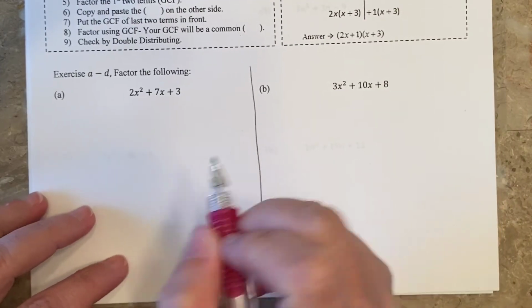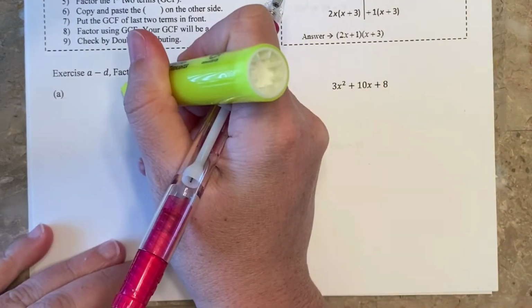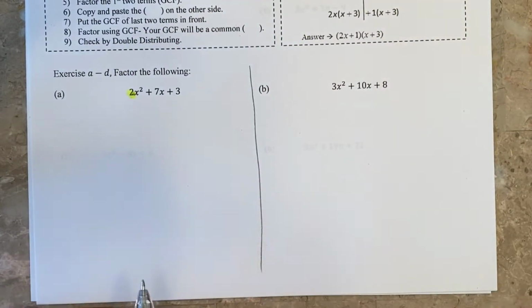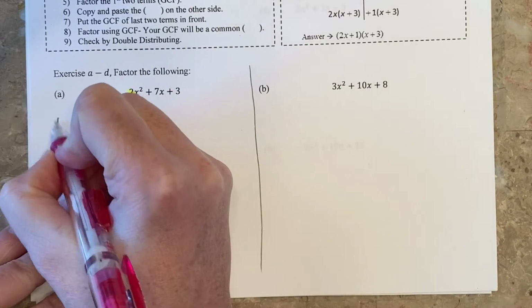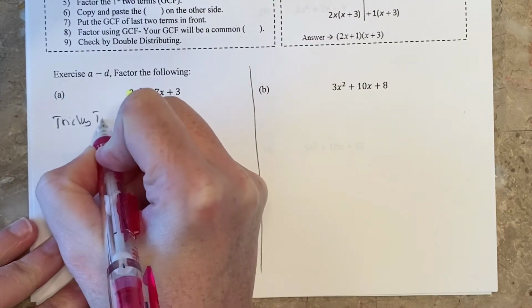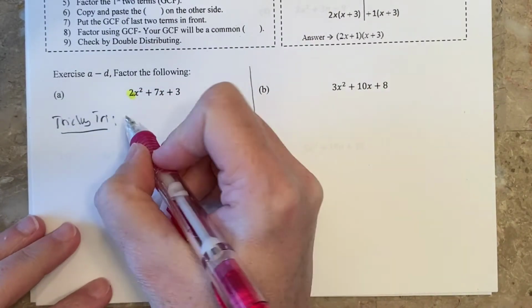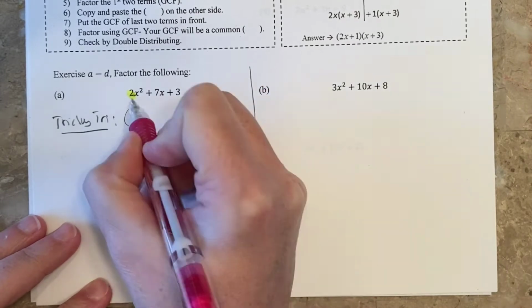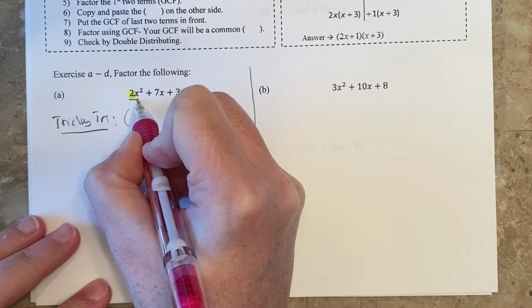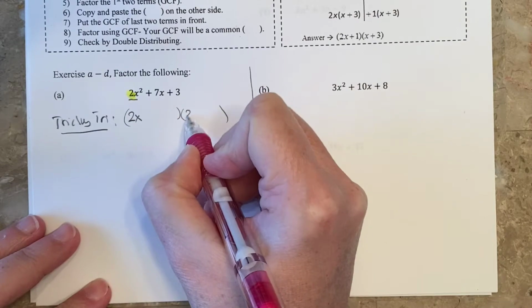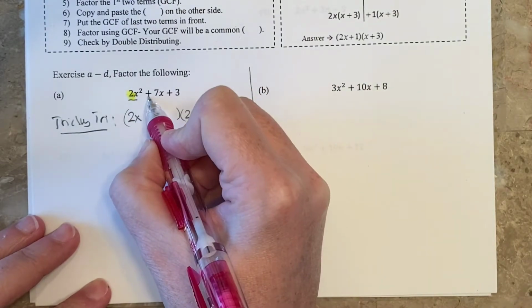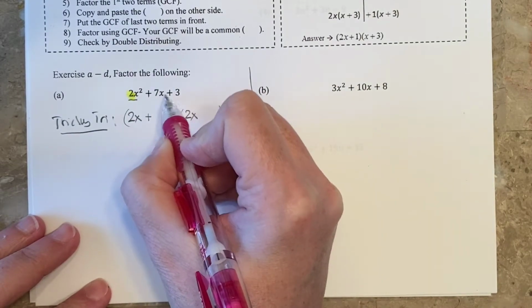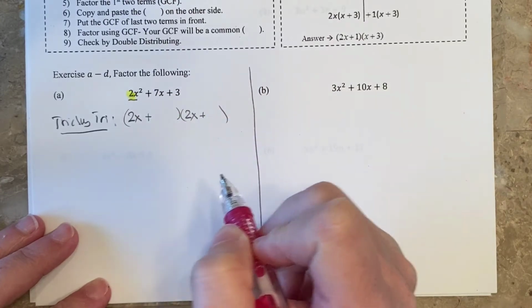All right, so tricky trinomials. Again, it's tricky because the a term is bigger than 1. We'll do that first. I taught you to make two sets of parentheses. Take the a term and the variable and write that twice. Drop down the plus, and positive times a positive is also a positive.